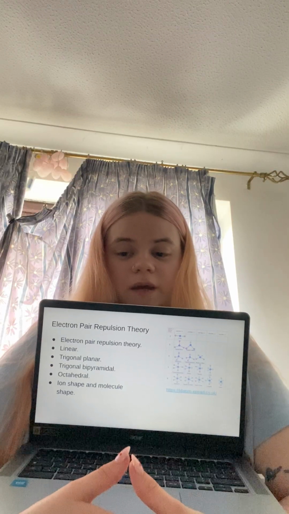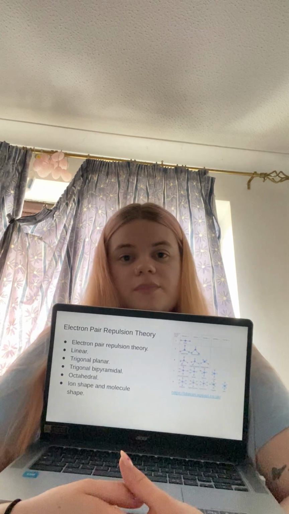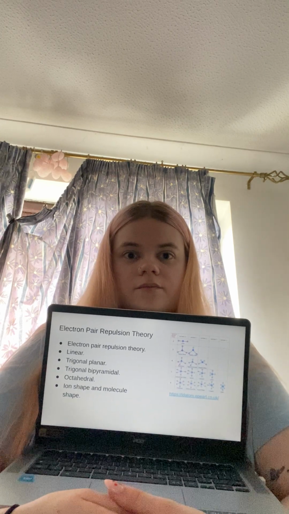The ion shape and molecule shape are different because molecules are neutral, whereas ions have a positive or negative charge to them. Molecules are held together by covalent bonds, ions by electrostatic forces. Ions' charge adds extra things to consider when predicting the shape, so it becomes a bit more difficult.